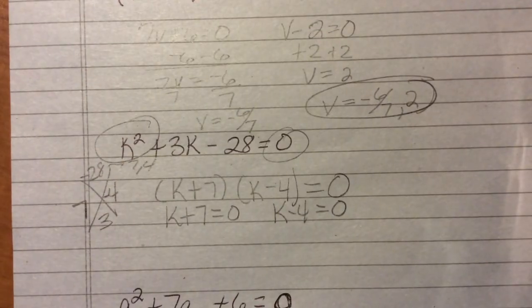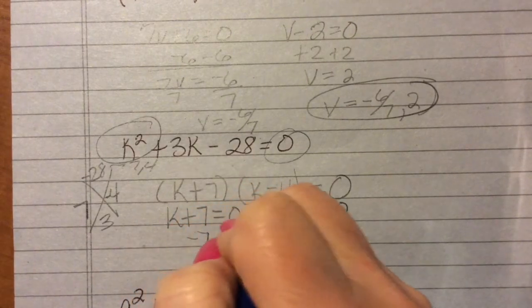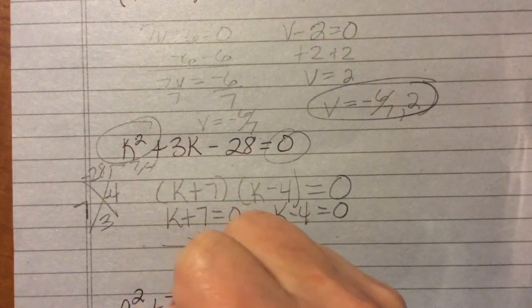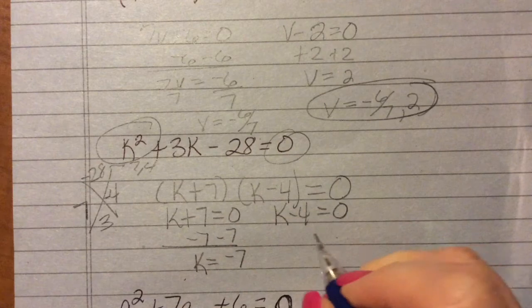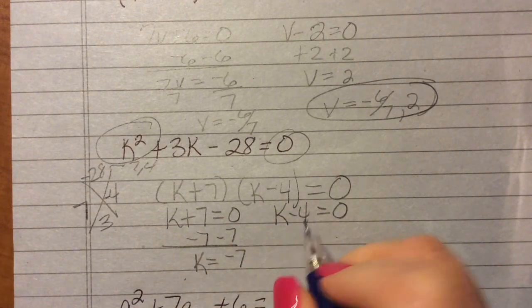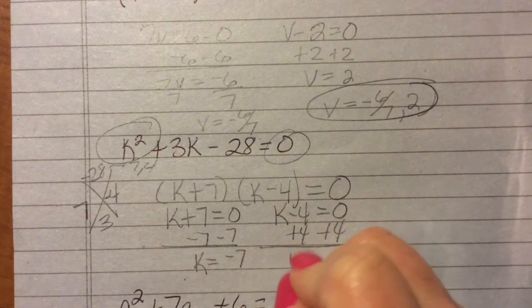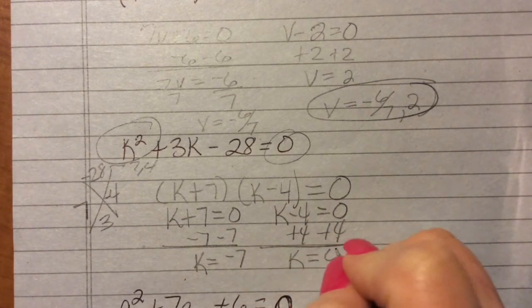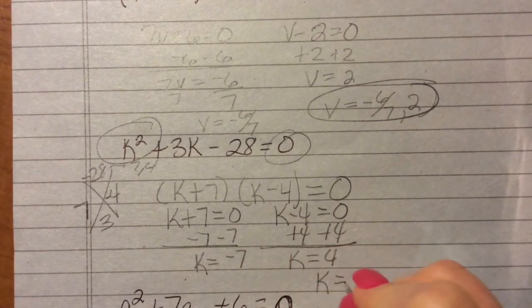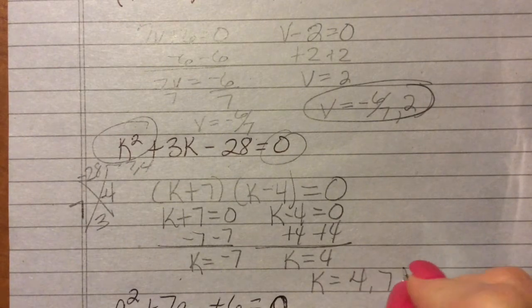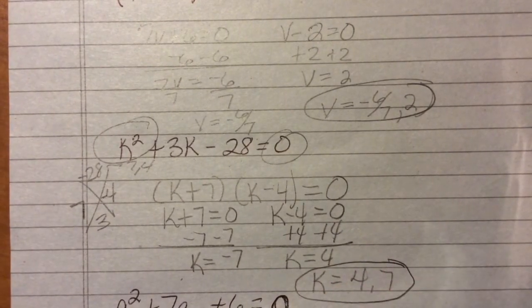So going through, to get rid of my addition, I must subtract. So on this one here, k is equal to the negative 7. Over here, to undo subtraction, I have to add. So that means in this case, k is equal to 4. So rewrite it. K is either going to be the 4 or the 7. And that's our answer for right now.